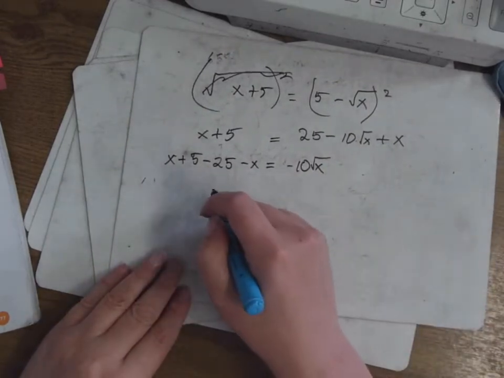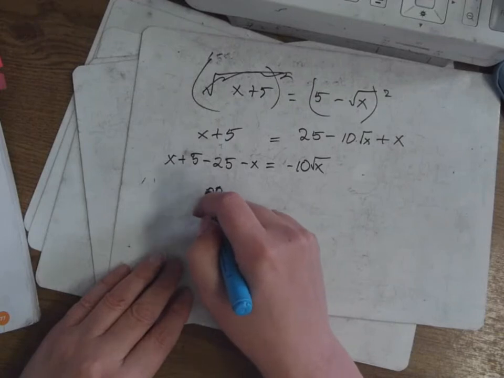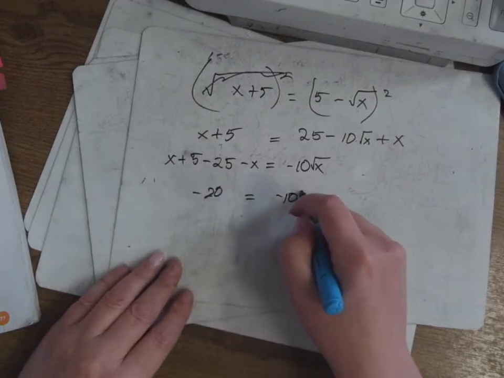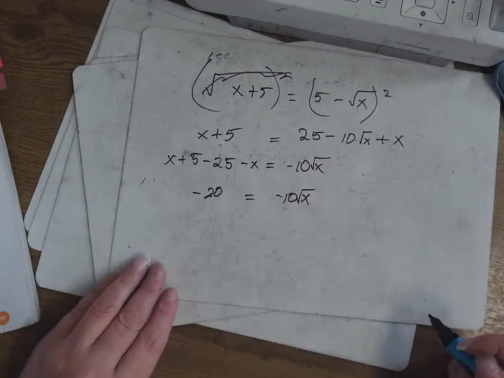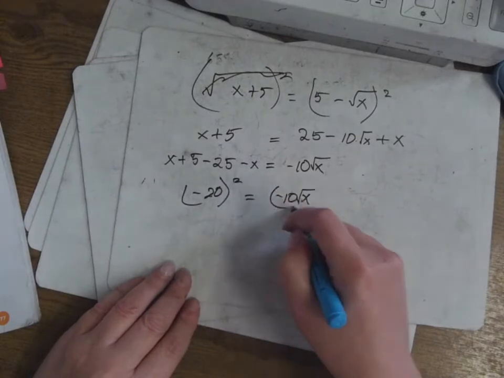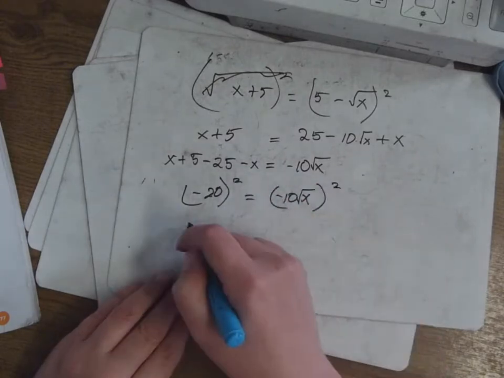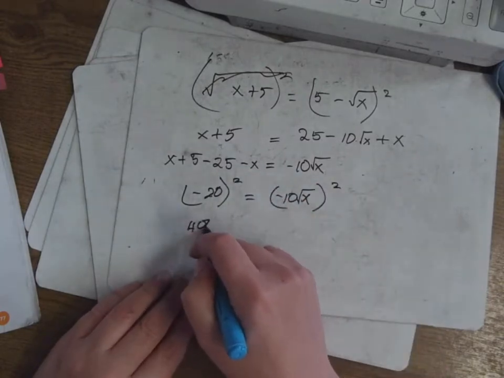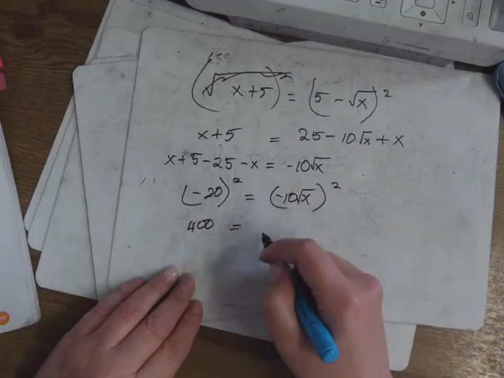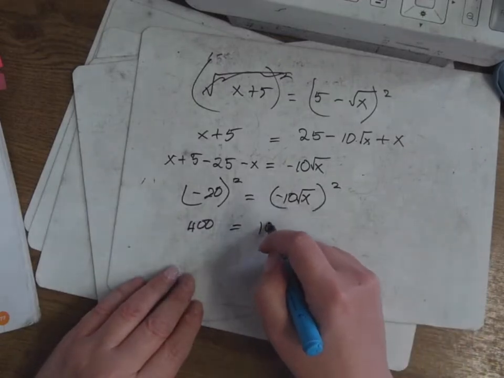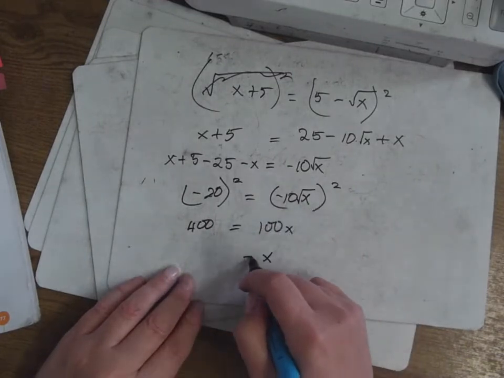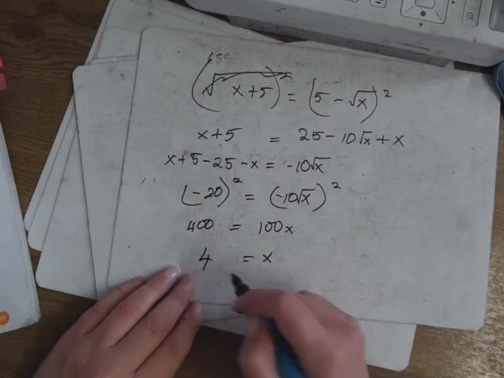Tidying up on the left hand side, I just end up with minus 20 equals minus 10 root x. Okay, you want to get rid of that square root sign, so you square both sides. So squaring minus 20, you get plus 400. Squaring this side, you square minus 10, you get plus 100, and square root x squared you just get x. So that means x is equal to 4. Is that okay?